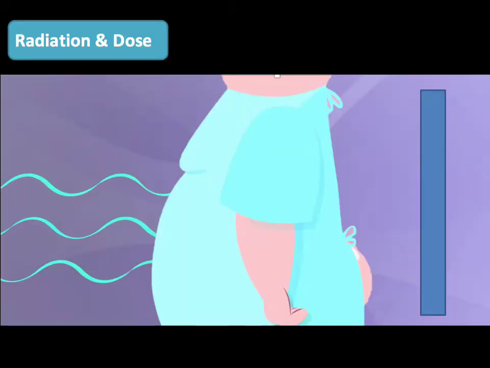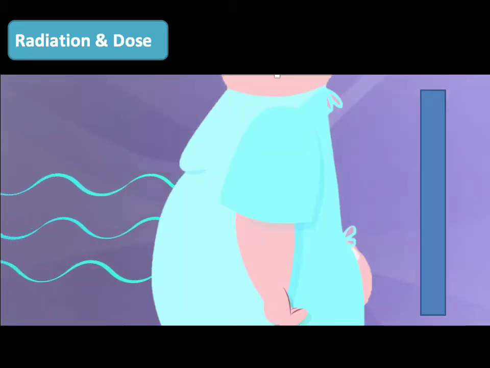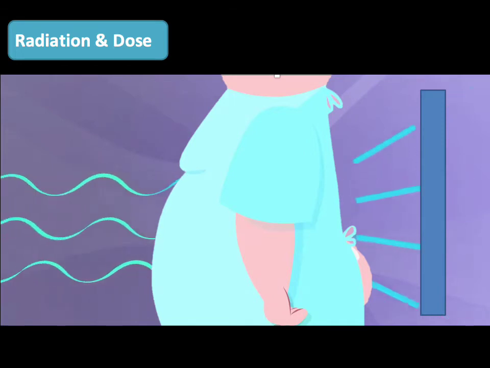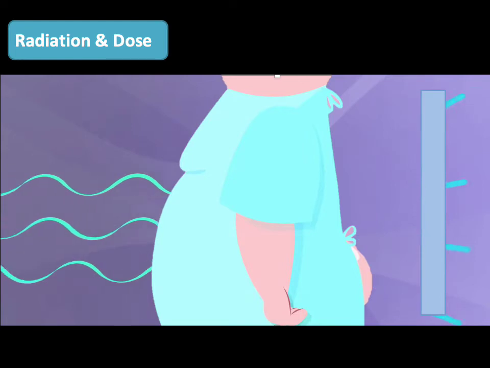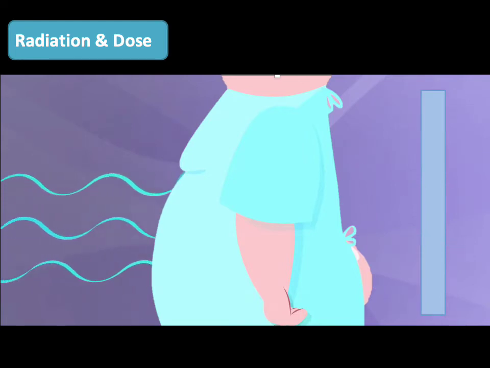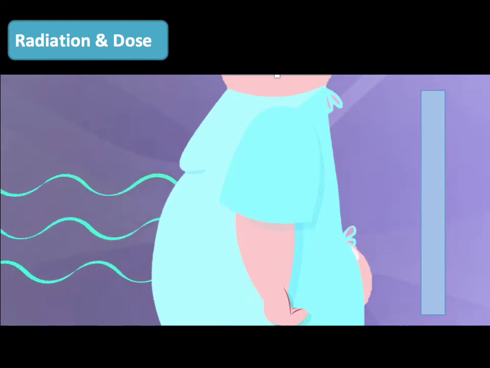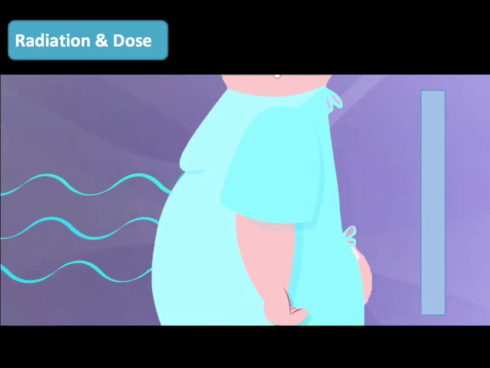In X-ray imaging, X-rays are produced within the X-ray tube and directed towards the patient. The X-rays then pass through the patient and interact with the image detector. The radiograph that you look at represents the X-rays that fully passed through the patient and made it all the way to the detector.